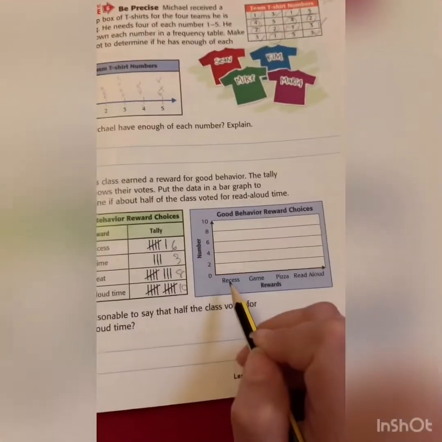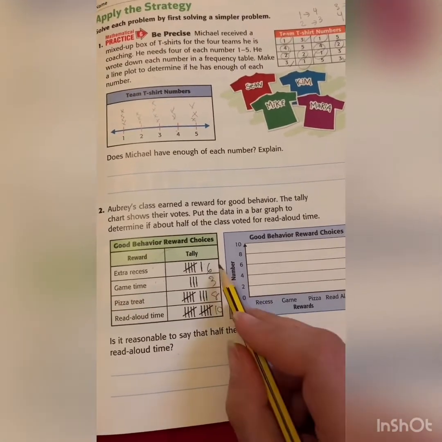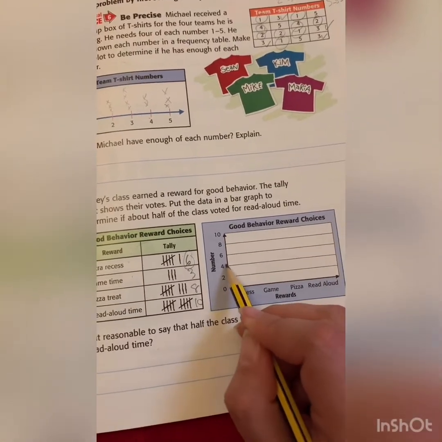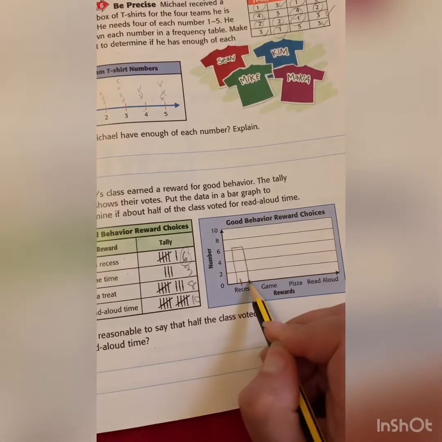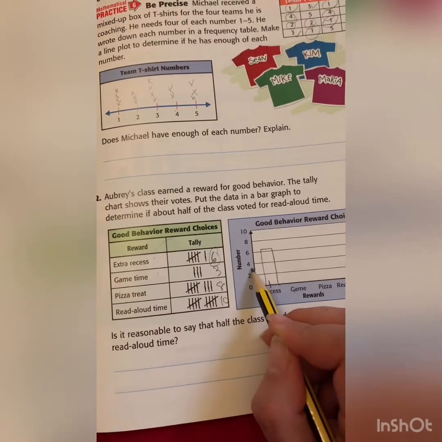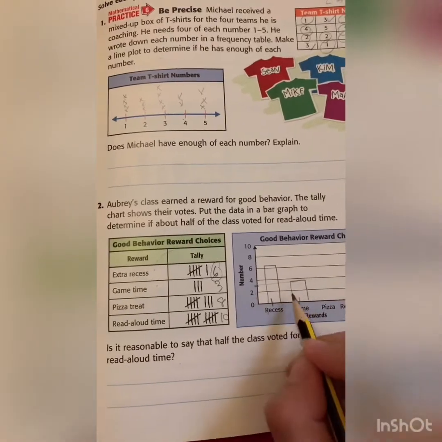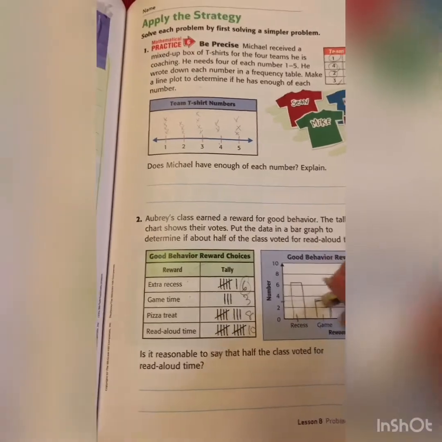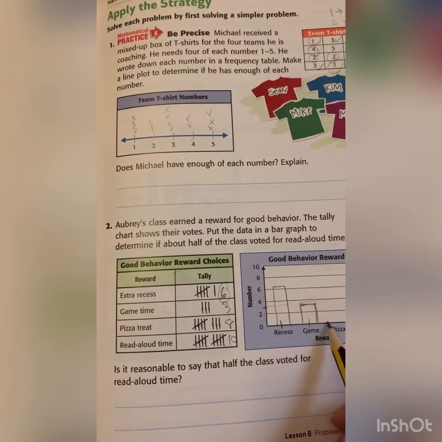Okay, we're going to draw the bar graph. So recess got 6. So 2, 4, 6. Let's draw till 6. For game, it received a 3. So 3 is between 2 and 4, almost like here. It didn't reach 4, so make it almost a 3. Okay, pizza, 8. So 8 is here.